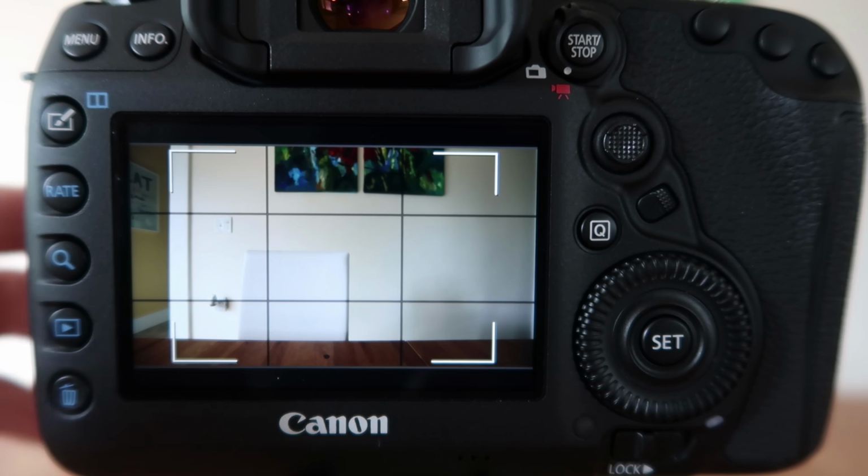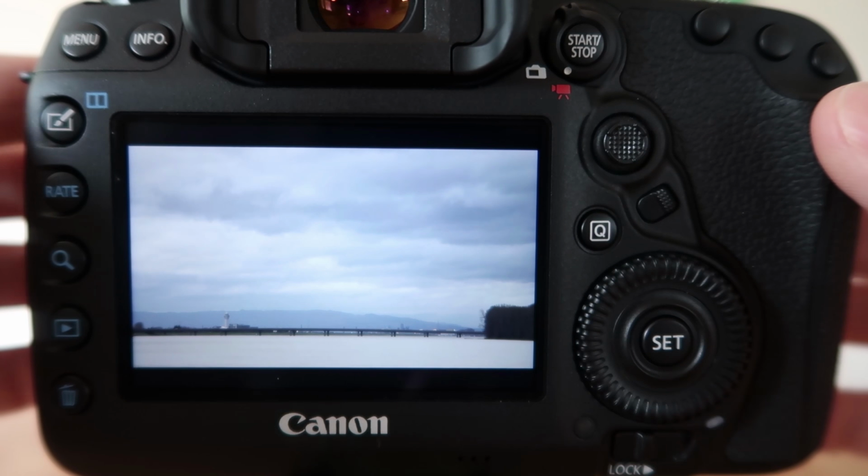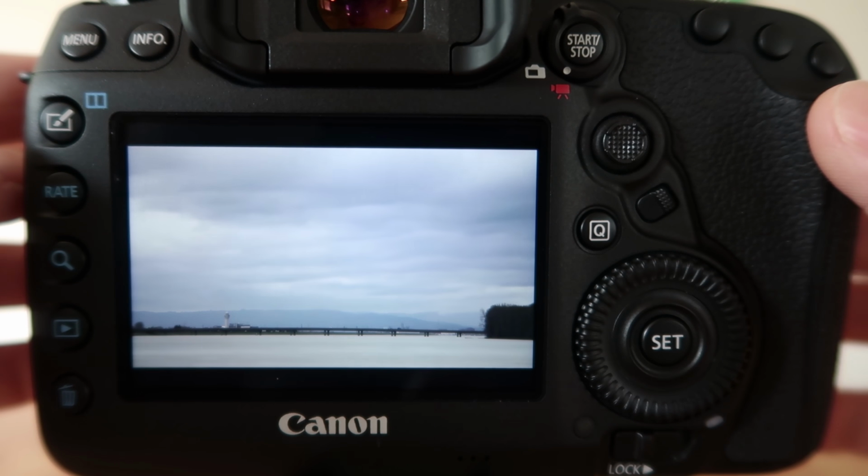Once you're done shooting, you can go to the play button and review your time-lapse and see it right on the LCD screen there. This is one I shot earlier, and you can see what the movie actually looks like as you go.